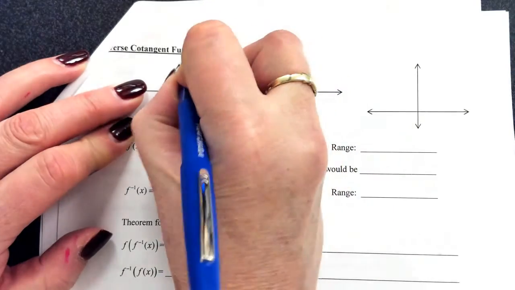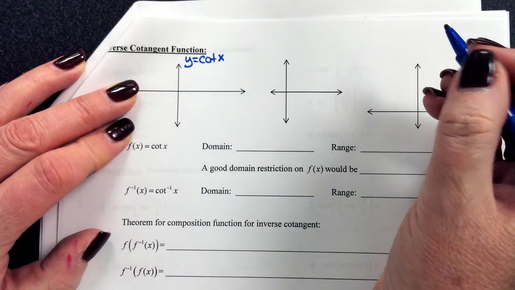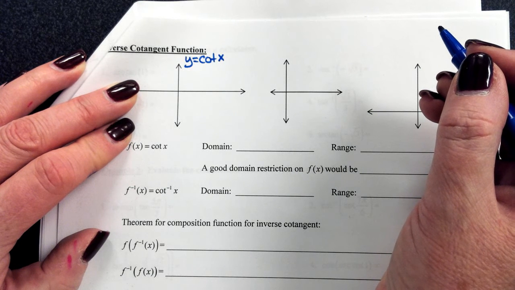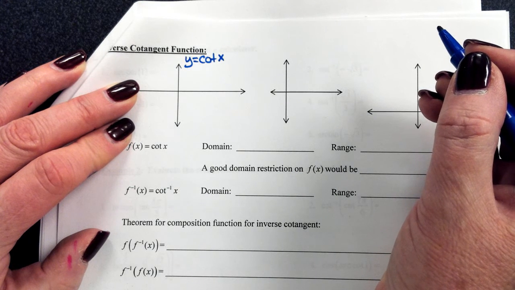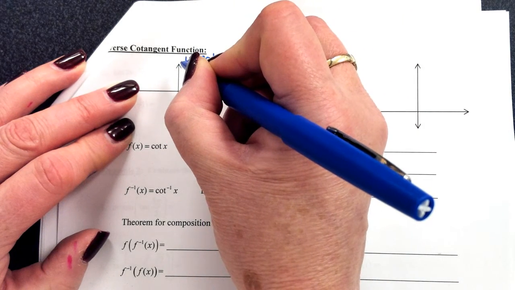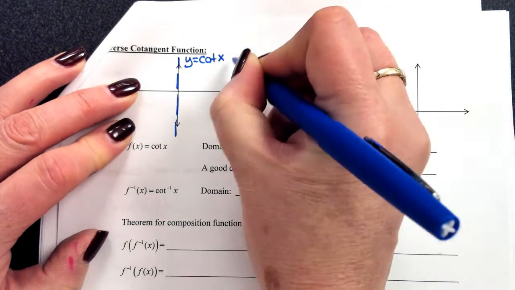If you remember, when we looked at the graph of cotangent of x, do you remember where the vertical asymptotes were for cotangent? Where's cotangent undefined? Not at negative pi over 2 and pi over 2 like tangent, but where else? 0 and pi.